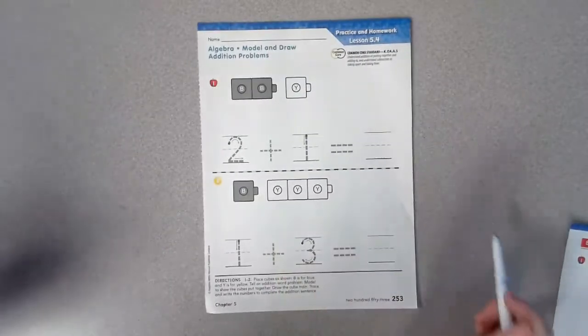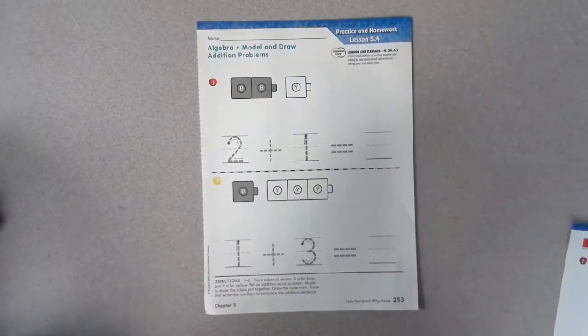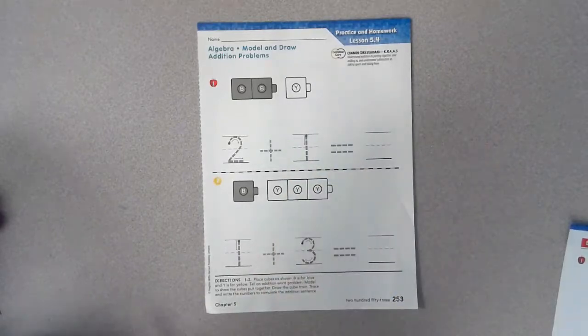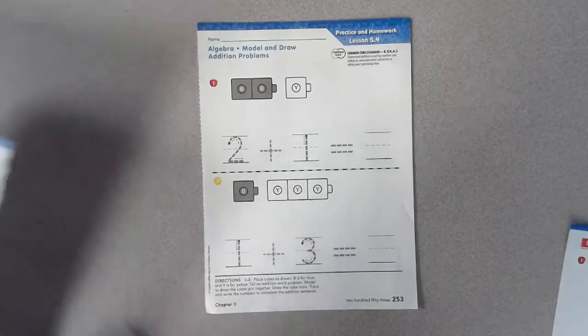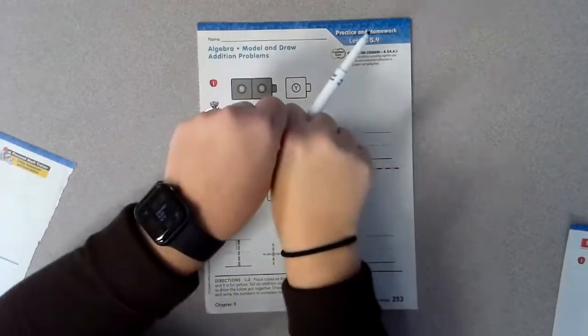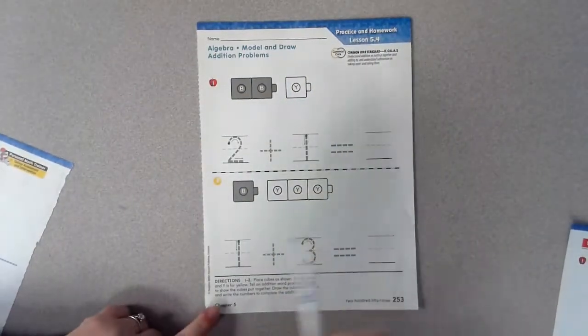And then on your homework page, you're going to complete this page. You're just going to look at the cubes. B is for blue and Y is for yellow. You're going to tell an addition word problem. If you want to draw your cubes to put them together, you can. Or you can just imagine yourself sticking those together.